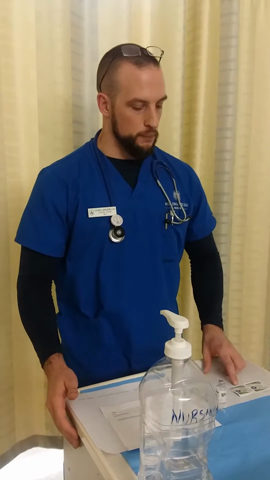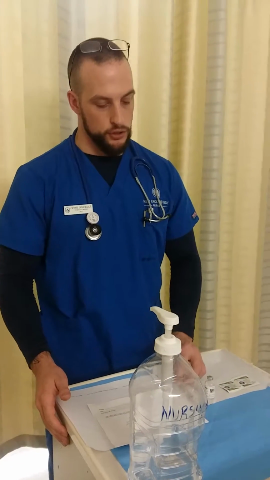Hi, I'm Chris, and today I'll be administering medication via IV. So the first thing I need to do is gather my equipment, which I already have. I have my medication cart, my alcohol prep pads, my 3 milliliter syringe, and my medication.